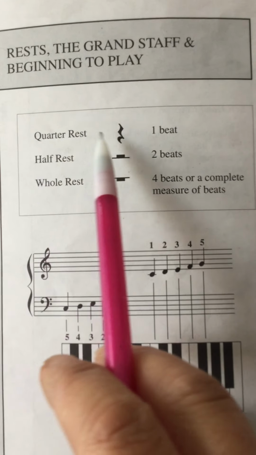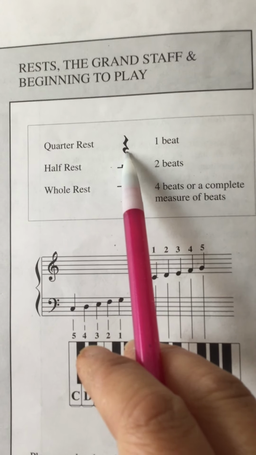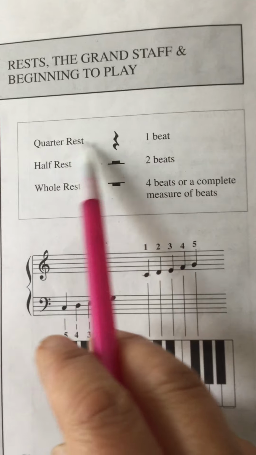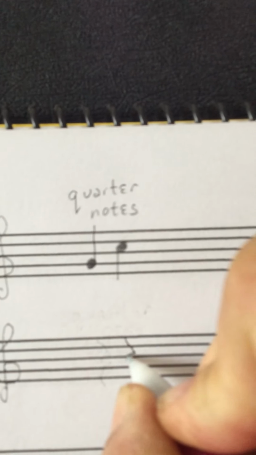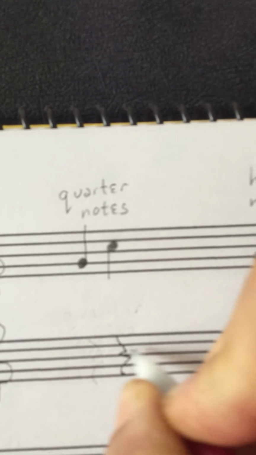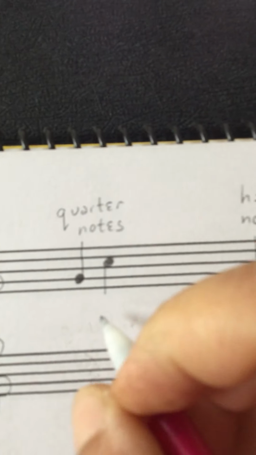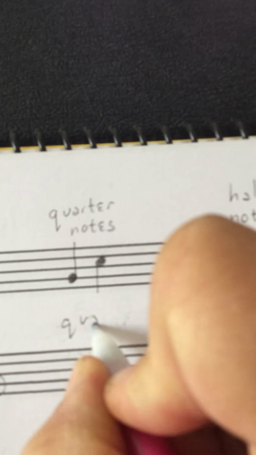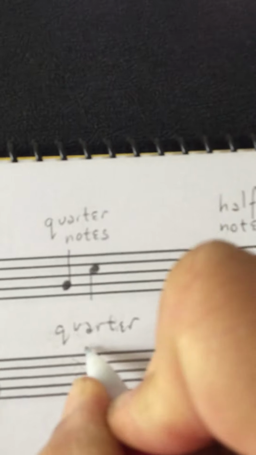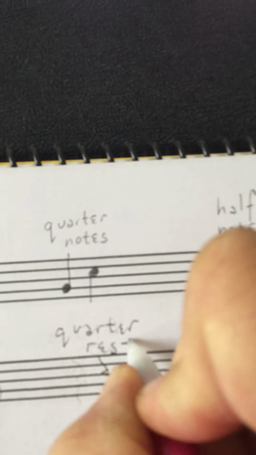So the first one's a quarter rest. It kind of looks like that lightning strike. And they say it's one beat, just like the quarter note, it's one beat long. So if I stuck one here, it kind of looks like lightning, right? It's curvy at the bottom. Anything that looks about like that should be a quarter rest. So just like with the quarter notes, this is just one beat long.